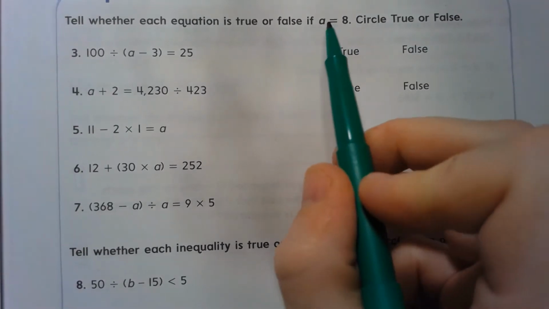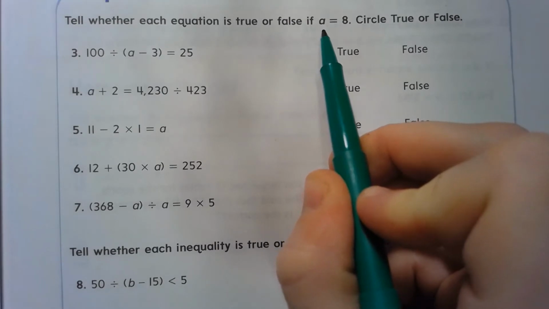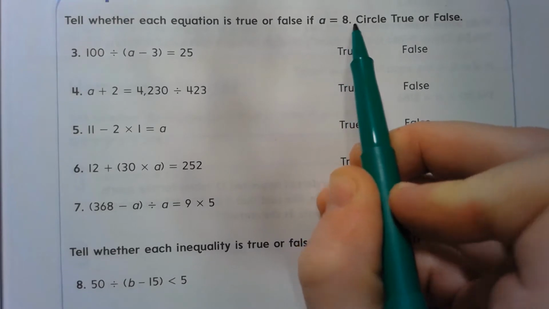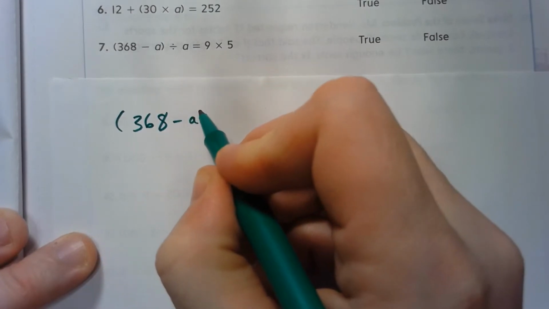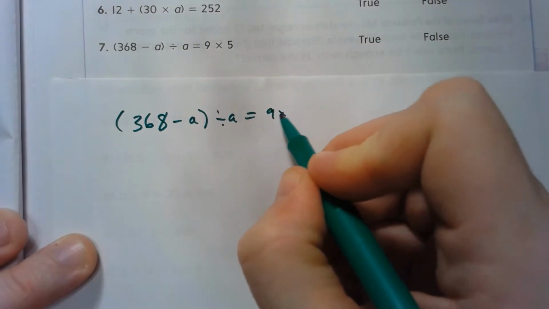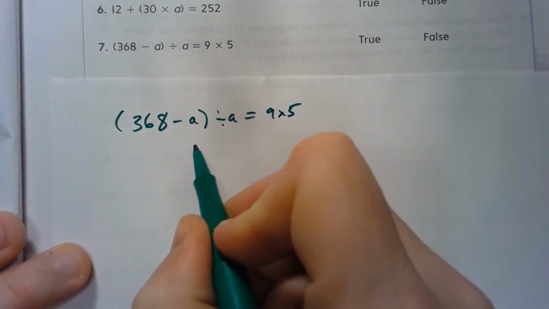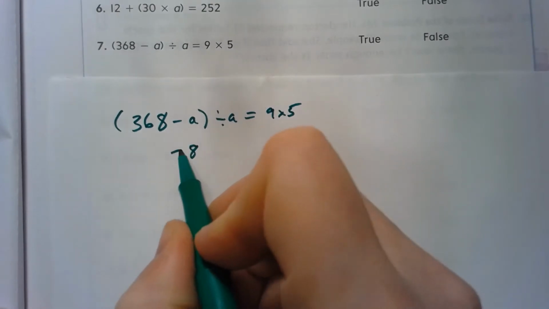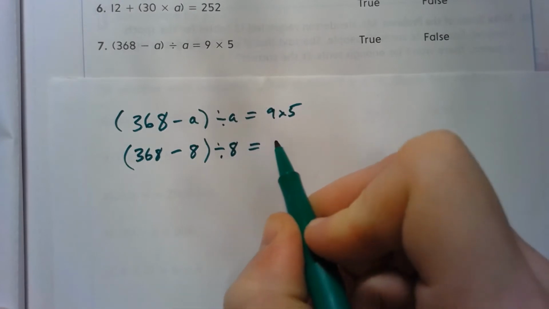Remember that A here is called a variable, and anytime we see that variable in our equation, we're going to substitute it with the number 8 in this case. So on question number 7, the problem is 368 minus A, and then divided by A, and we're trying to find out if that is equal to 9 times 5. So anywhere I see A, I'm going to substitute that for the number 8. So I'm going to go ahead and just rewrite everything with my substitutions.